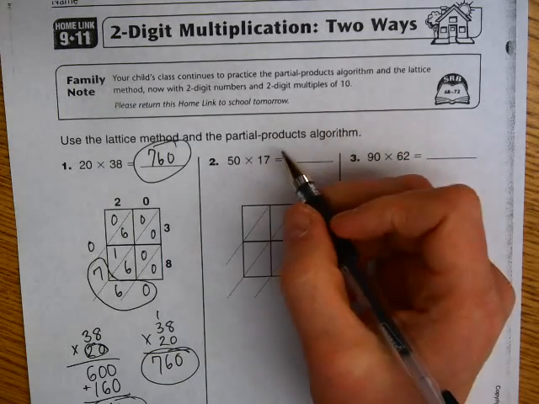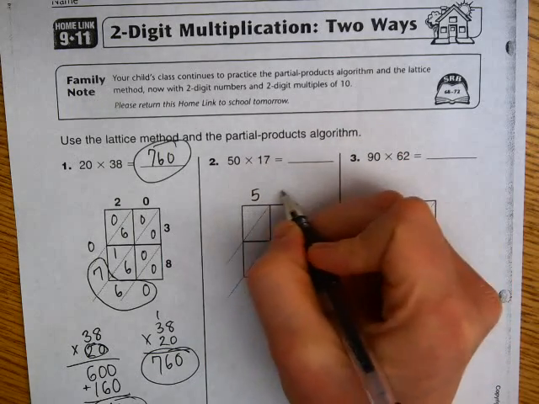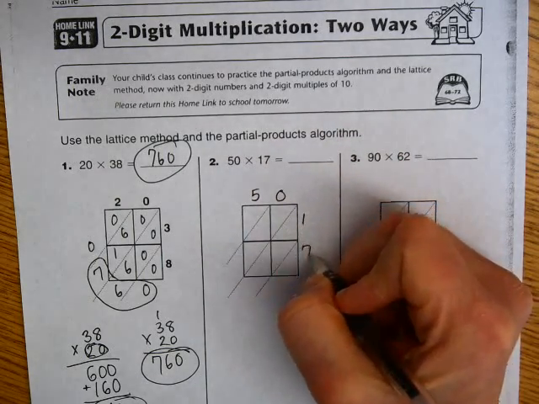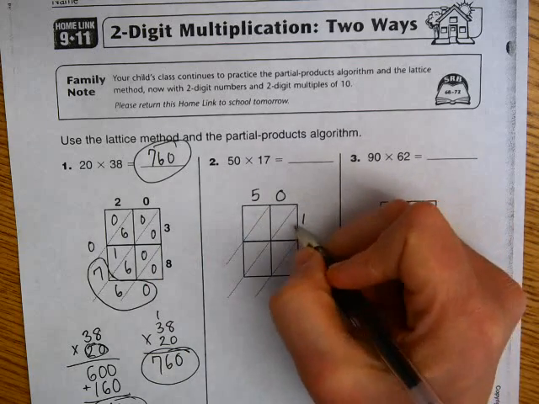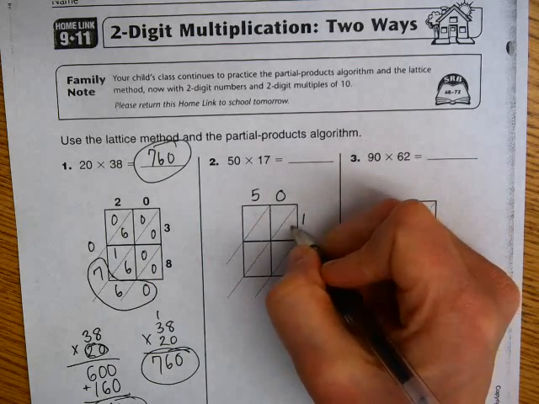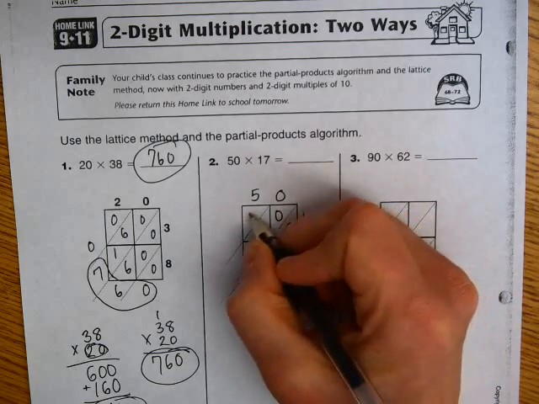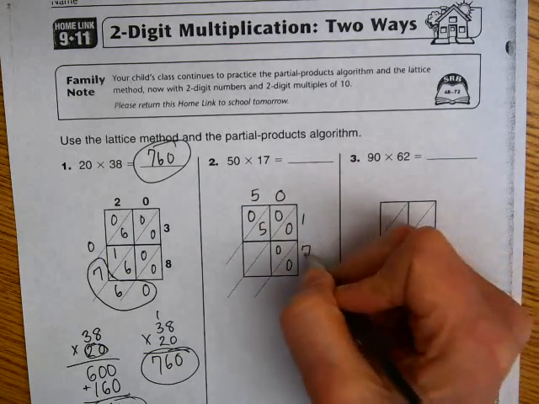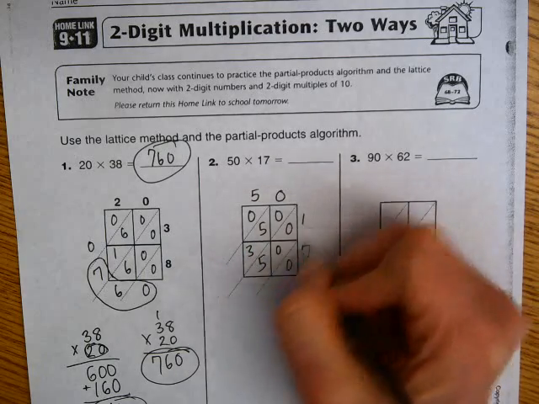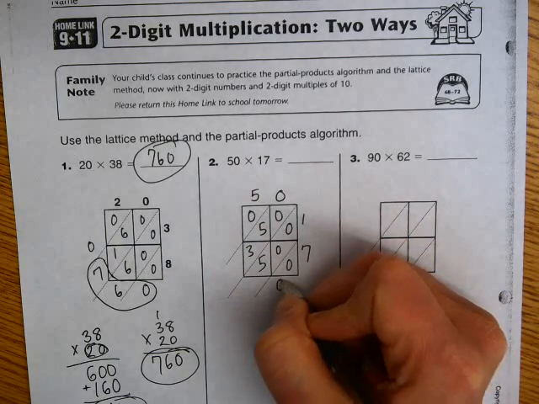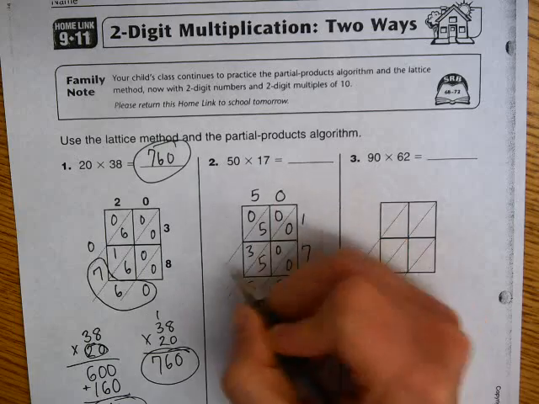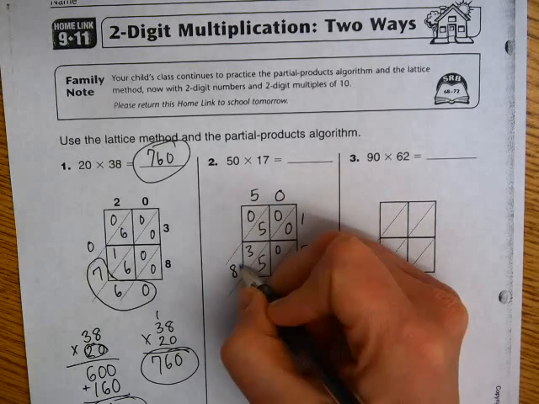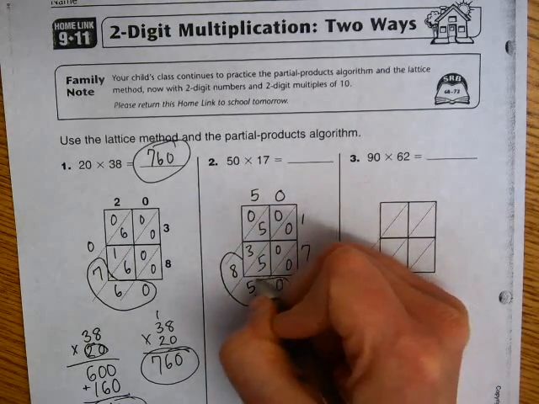Alright, for this one, let's do the lattice first. We'll set it up 50 times 17, just like this is set up. Then we'll multiply. 1 times 0, 1 times 5, 0, 5. And 7 times 0, nothing. 7 times 5 is 35, and then we're going to add 0, 5, 5 plus 3 is 8, and there's nothing there, so the answer should be 850.